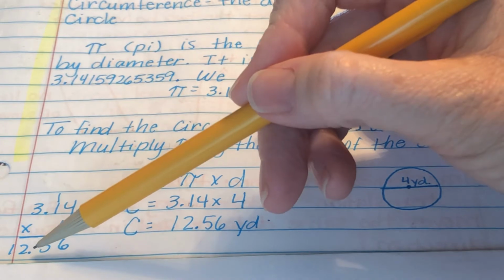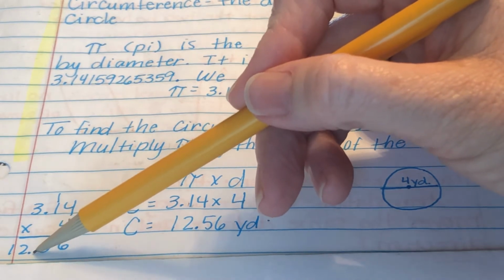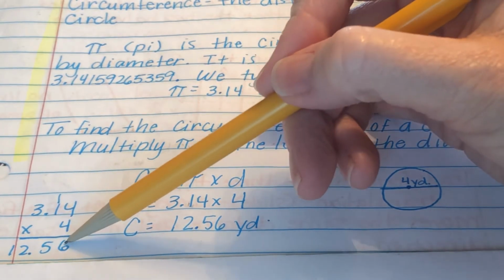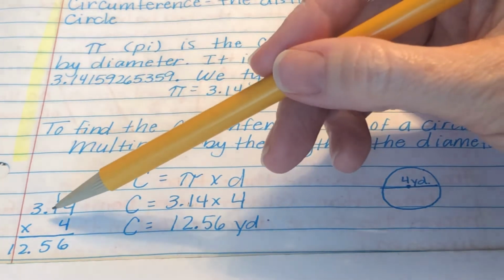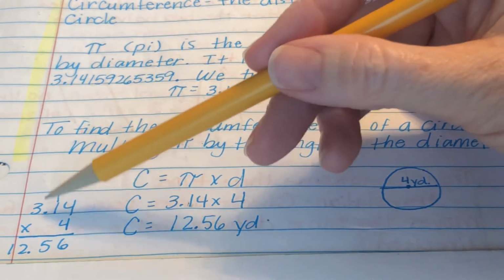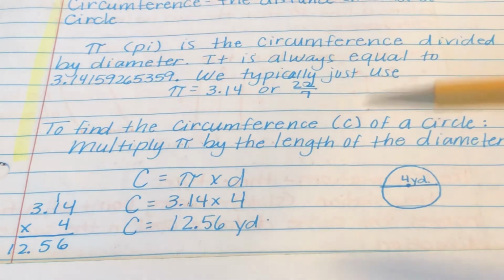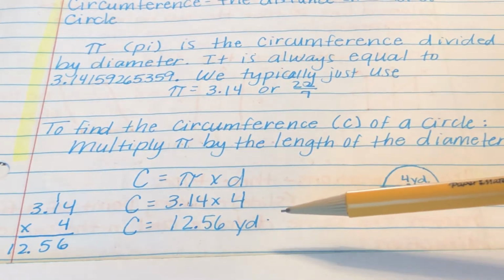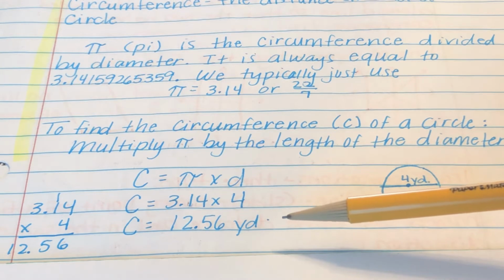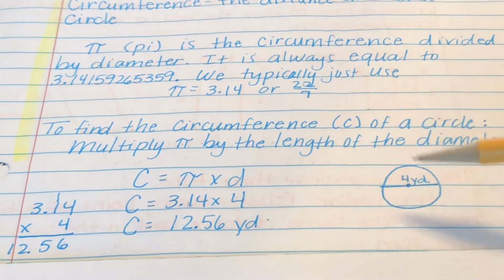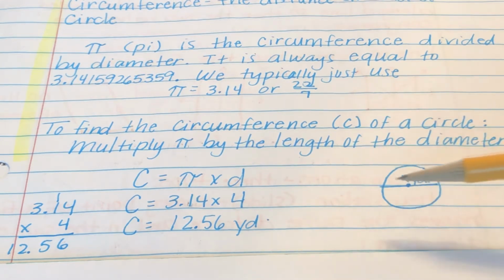So I know in my answer, I have to have 1 decimal point with 2 numbers behind it. However many numbers are behind the decimal point in the problem, that's how many numbers are behind the decimal point in your answer. So in this case, C equals 12.56 yards. That's the distance around the circle if that diameter is 4 yards.